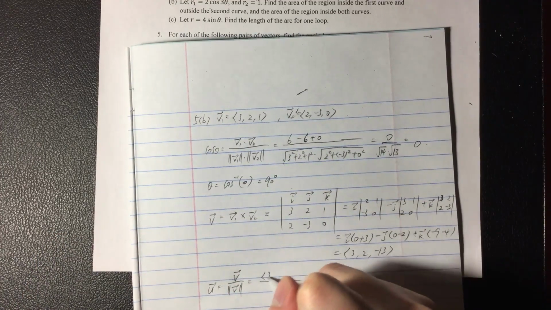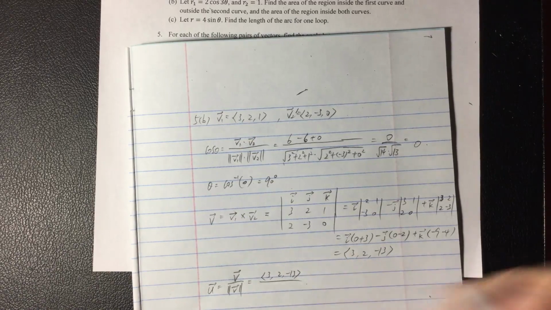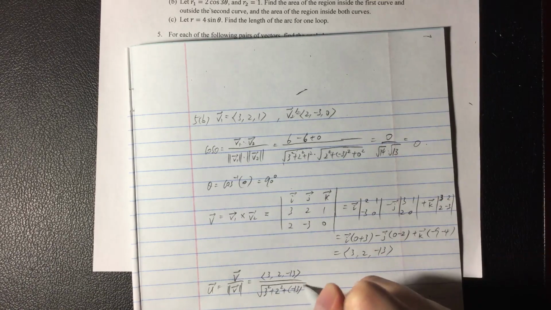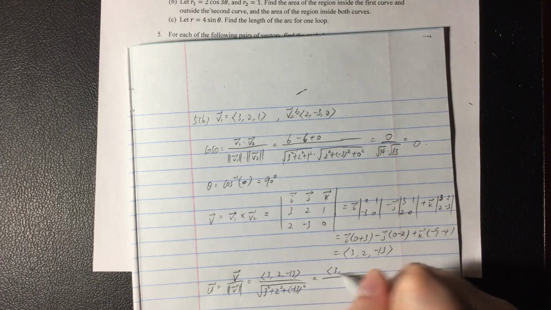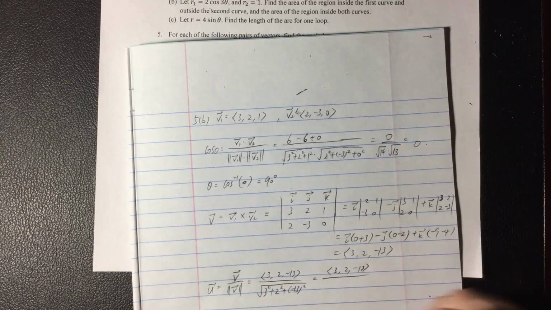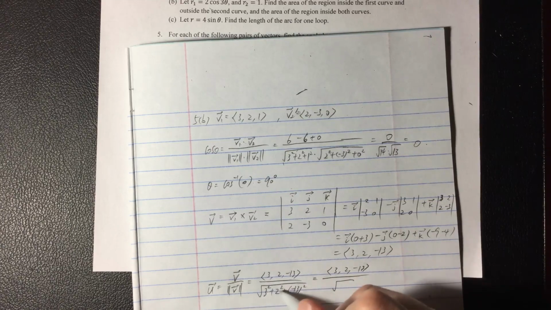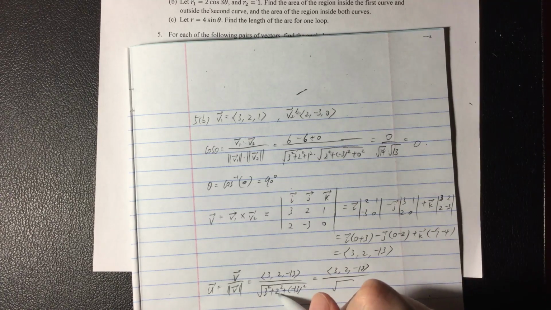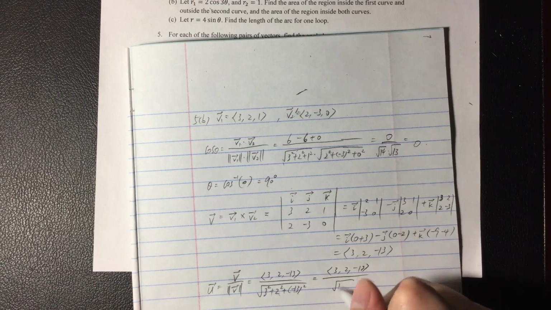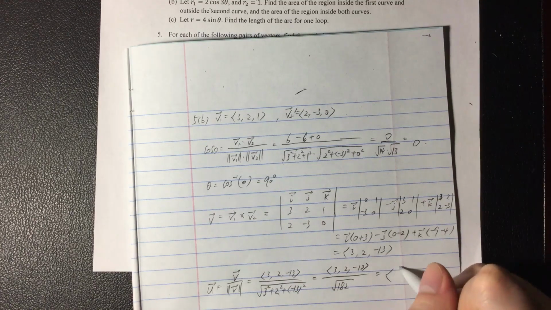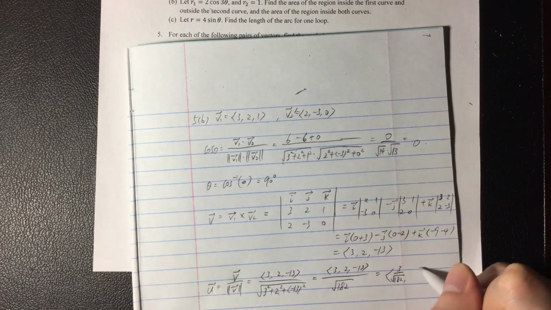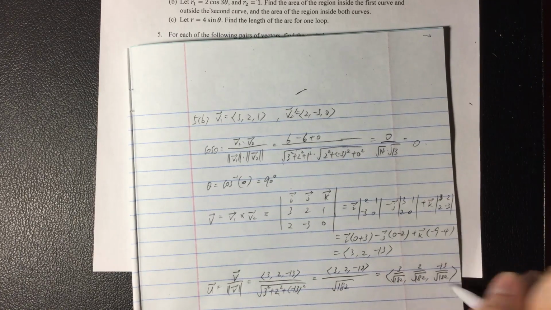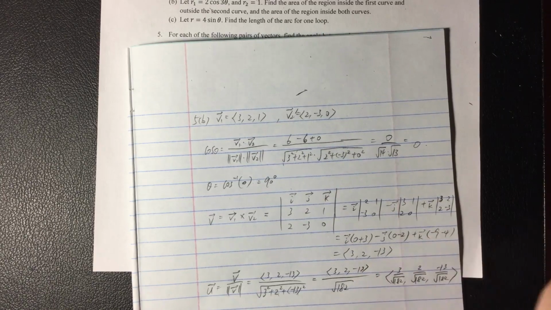So I have 3, 2, negative 13 divided by its magnitude. That's the square root of 3 squared plus 2 squared plus negative 13 squared. 3 squared is 9, 2 squared is 4, negative 13 squared is 169. 9 plus 4 is 13. 13 plus 169 is 182. So the answer is 3 over radical 182, comma, 2 over radical 182, comma, negative 13 over radical 182. That's a unit vector which is orthogonal to both v1 and v2.